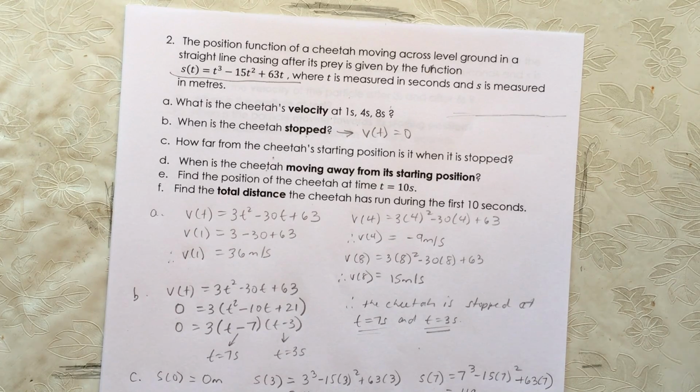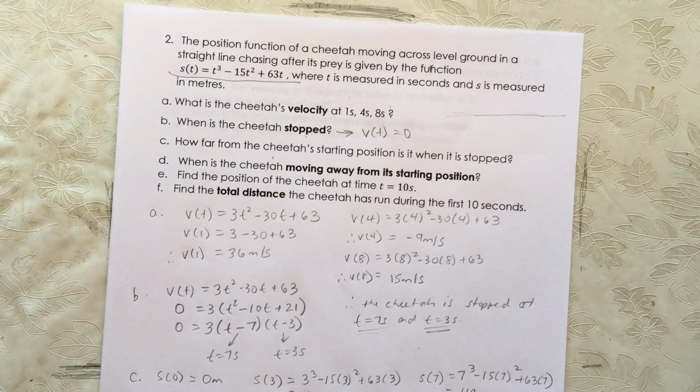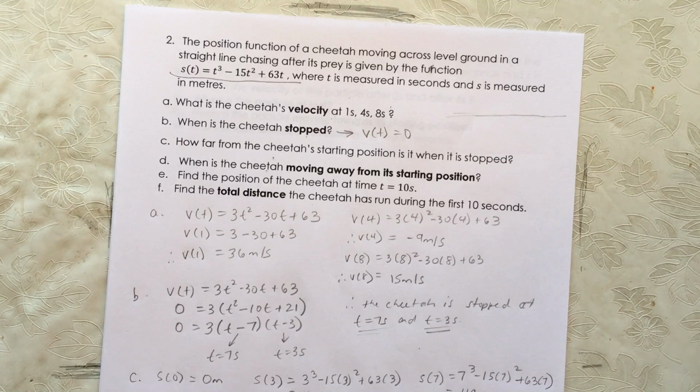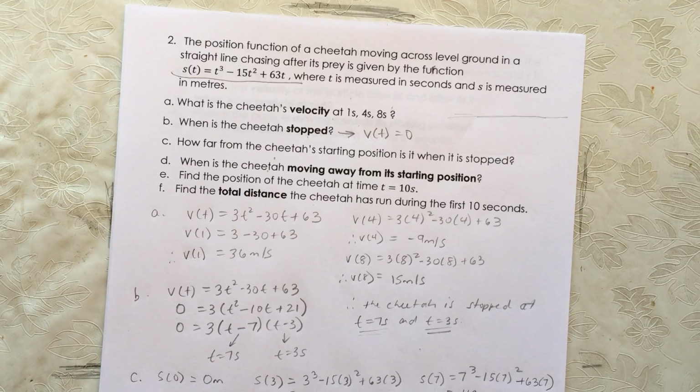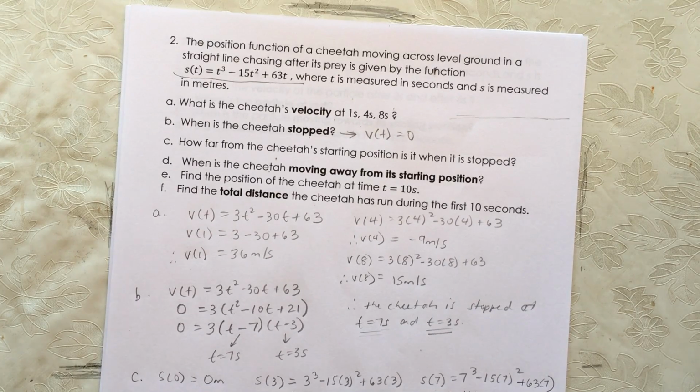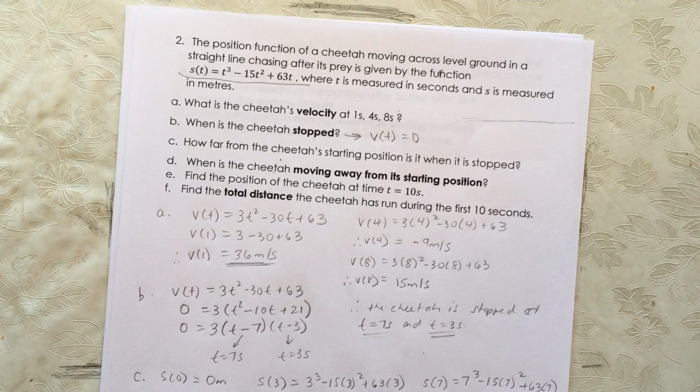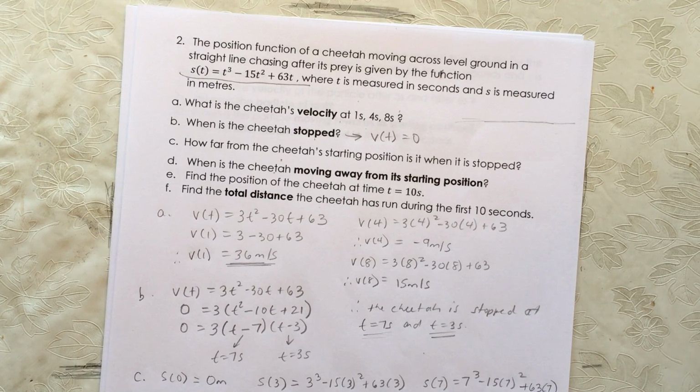D, when is the cheetah moving away from its starting position? So we can use that information that we just got. So we know that S at 0 is 0 meters. And even though this is a straight line, I'm going to curve it around just so that you can see what I'm doing here. So we're going to keep moving in this positive direction. We know V at 1, we're moving in a positive direction until, usually we only change direction at stops. That's a good rule of thumb.